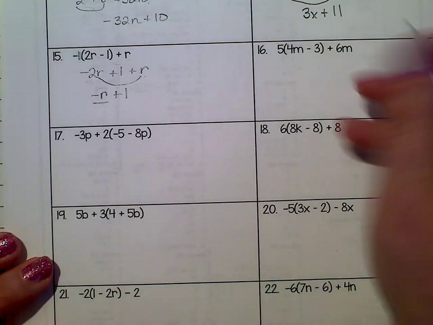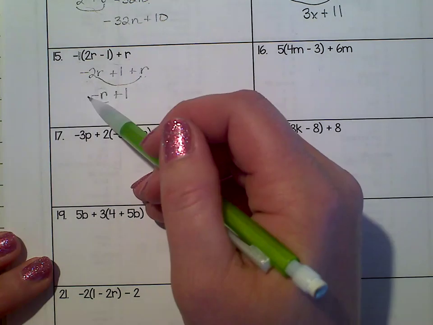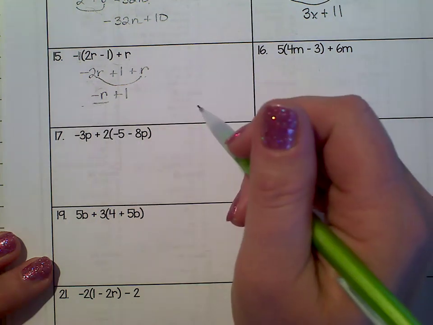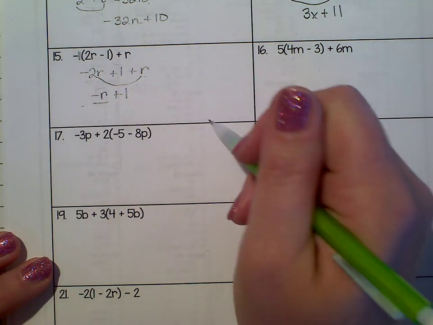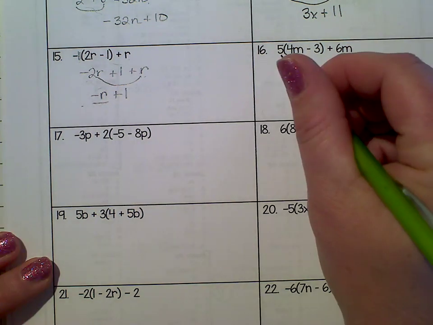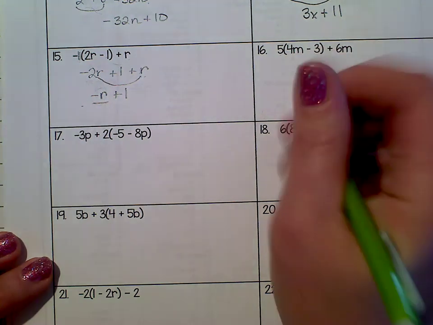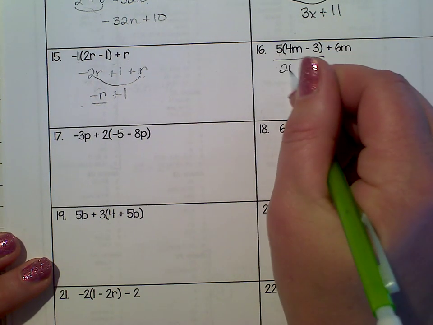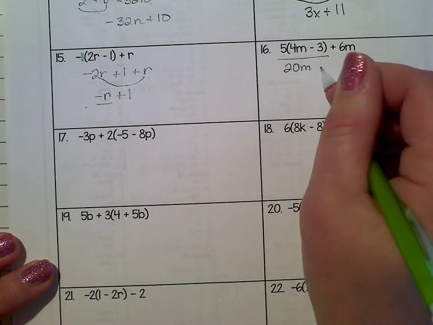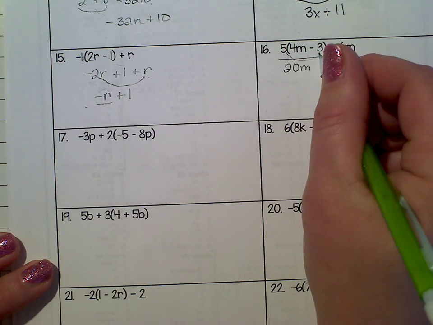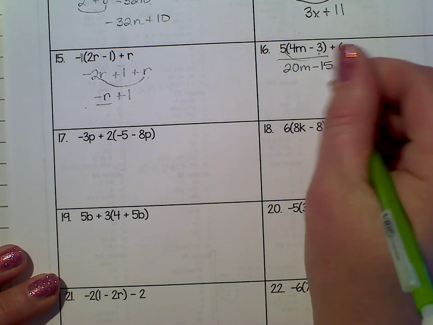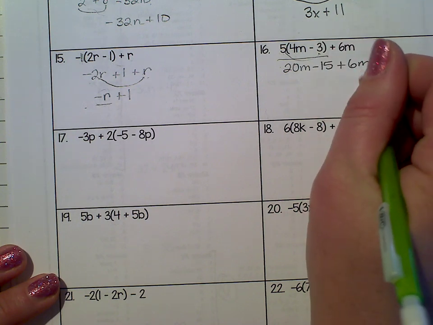All right. And this is actually what we went over with our work on Thursday. Same thing here, so we have this expression right here. 5 times 4m is 20m, positive, minus 5, a positive 5 times negative 3 is negative 15, and then we're going to put our 6m on the end.